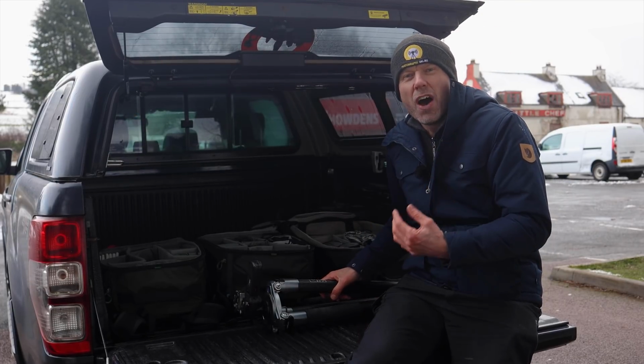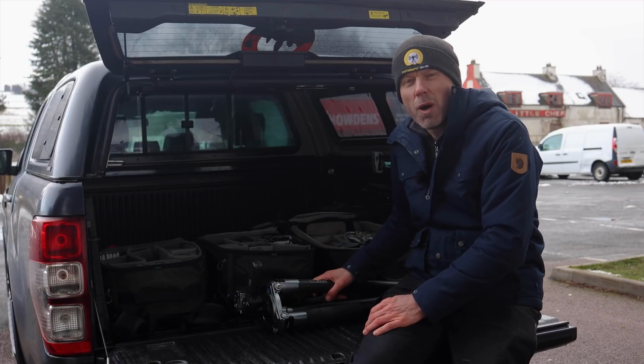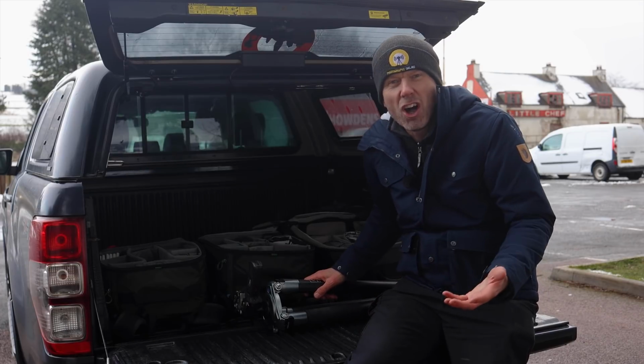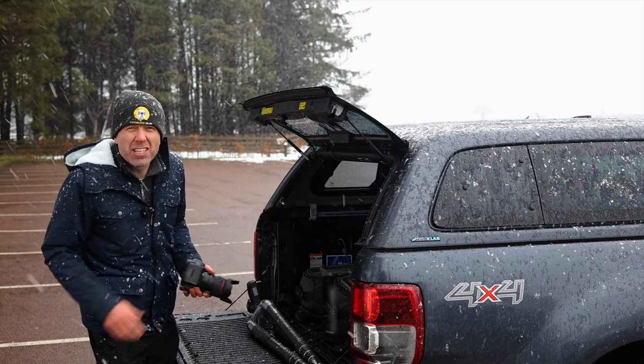But I knew that I wanted to photograph this in a much more dreary condition. So I wanted an overcast day in the middle of winter. Fortunately, this is Scotland, so I didn't have to wait too long. And bang on cue, the snow starts.